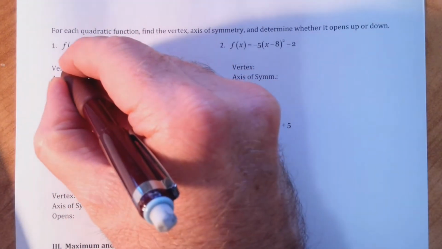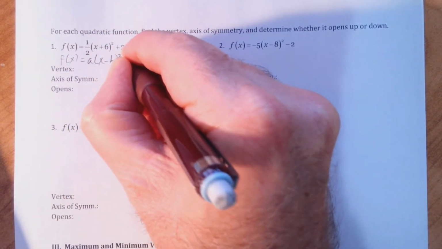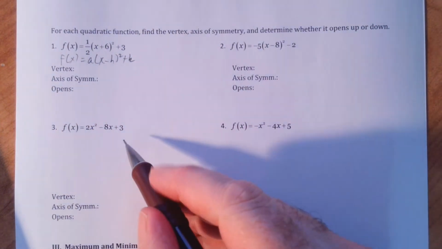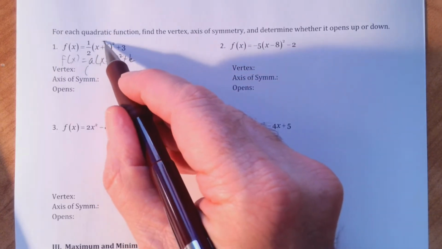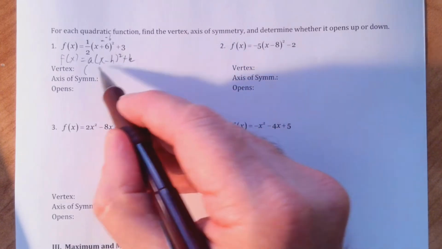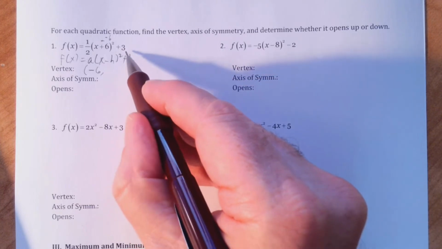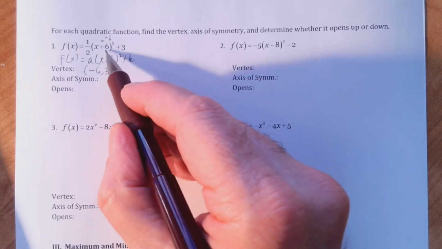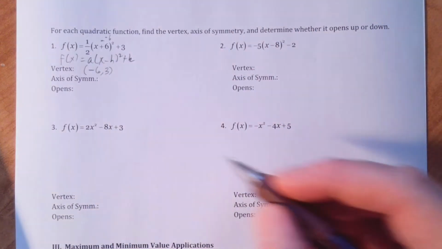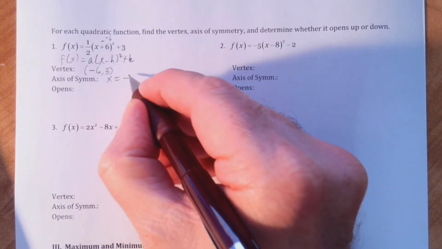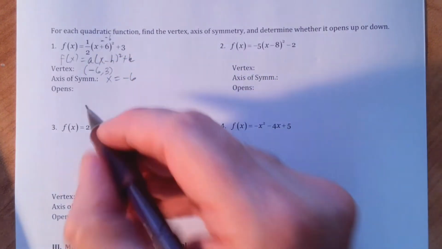So this first one is in vertex form, so let me go ahead and write the vertex form right below here. And so you can see here the vertex is (h, k). So again, you could think of this as minus -6, but -6 is going to be the x value of the vertex, your h value, and k will be 3. Again, it's the opposite of the number here, and the same as the number here for the y. This is the x. X equals -6 is your axis of symmetry. And because a is positive, it's a half, this one opens up.